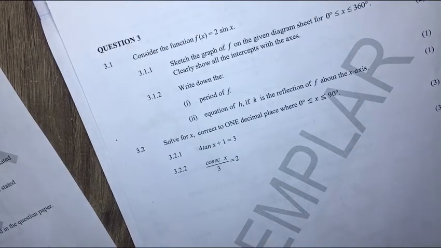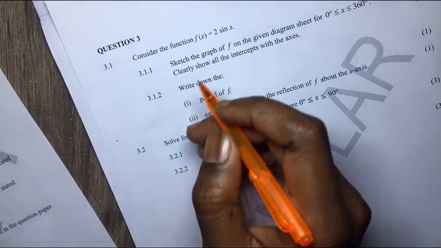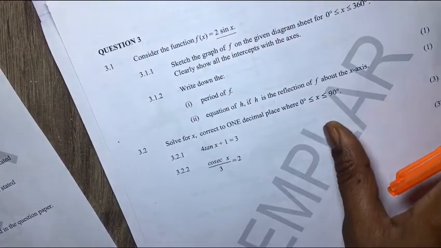Consider this function as a trig function. So what are you going to do with it? You're going to deal with it the way it's supposed to be dealt with. It's a trig function. What do you need to know?